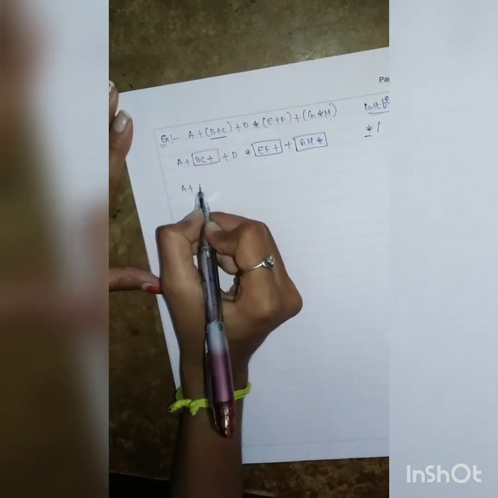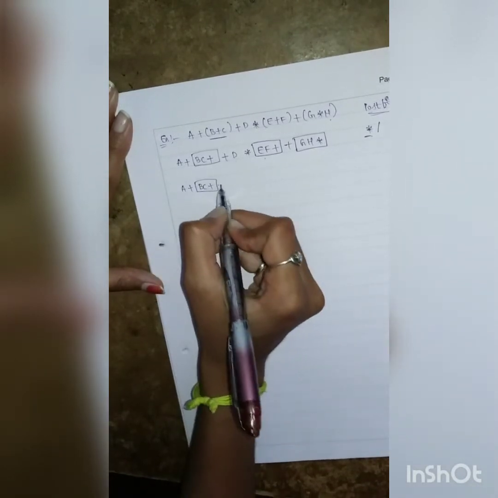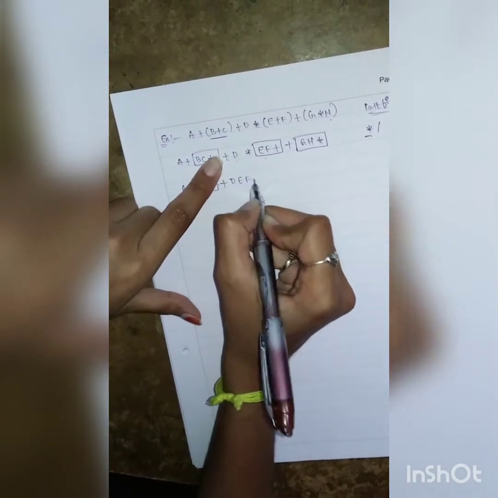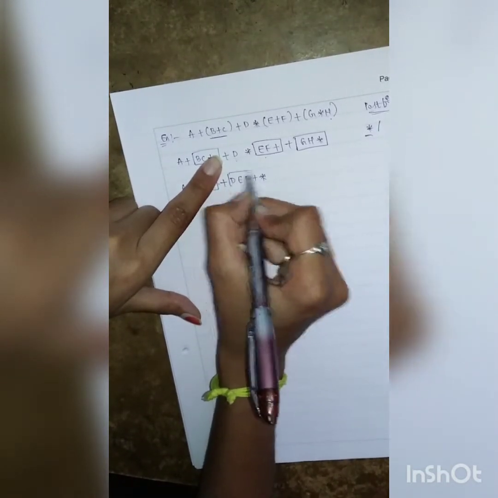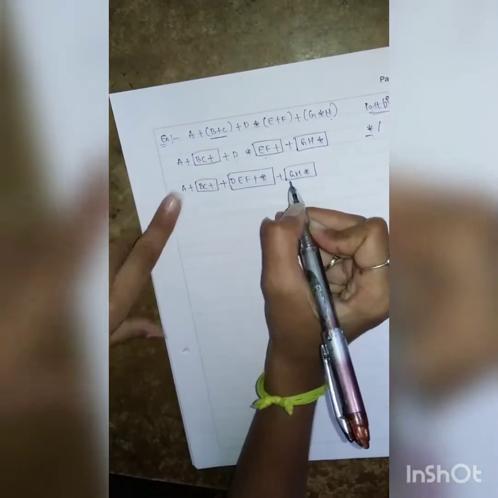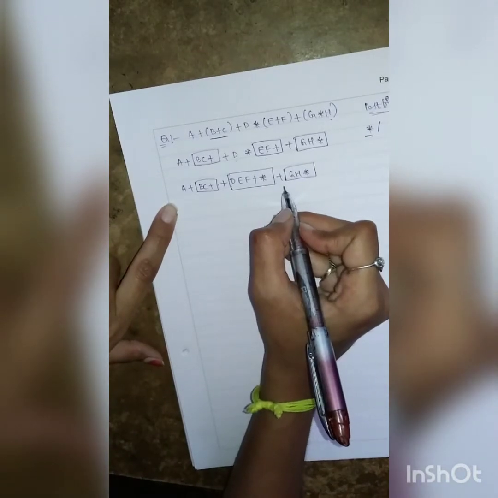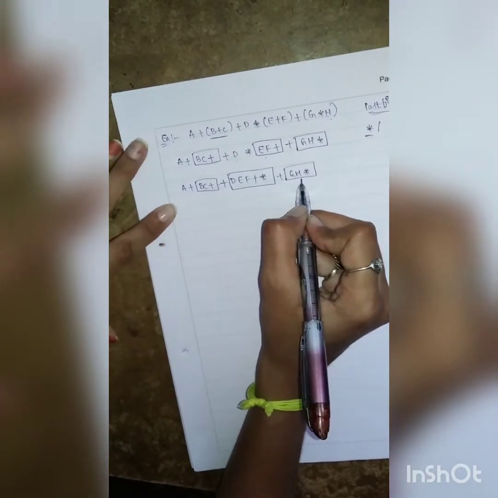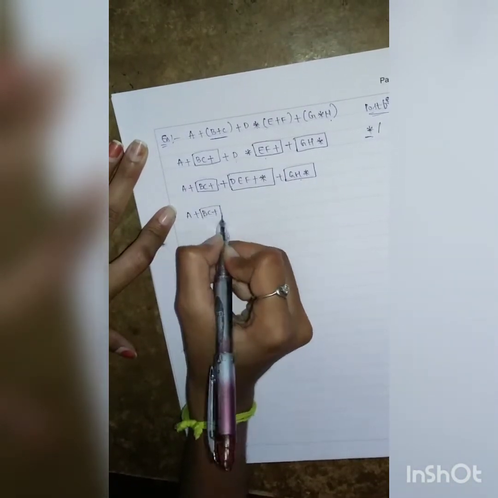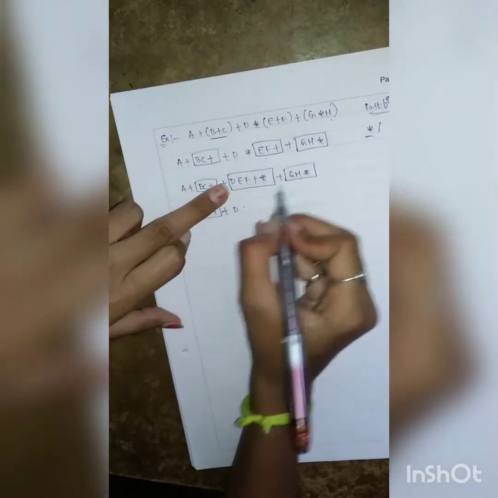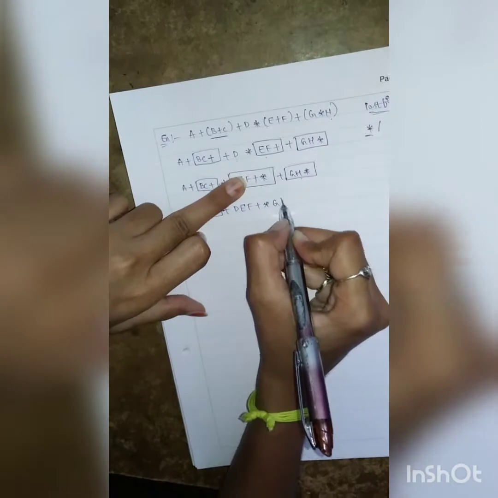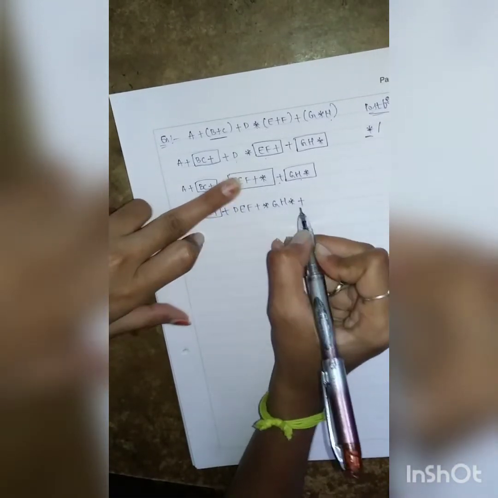So what we do: A plus BC plus, postfix is DEF plus star, plus GH star. Now all are pluses, so let's consider from left. A plus BC plus DEF plus star, this GH star, this plus here.